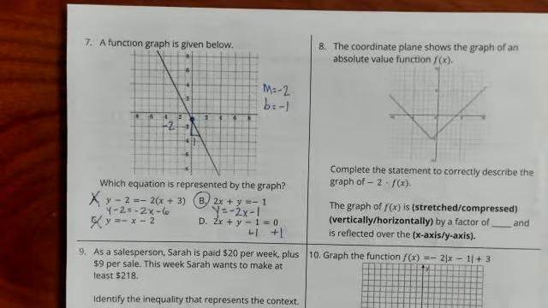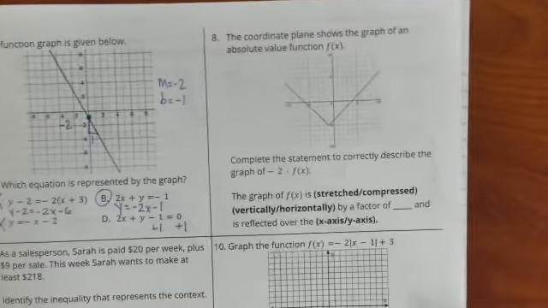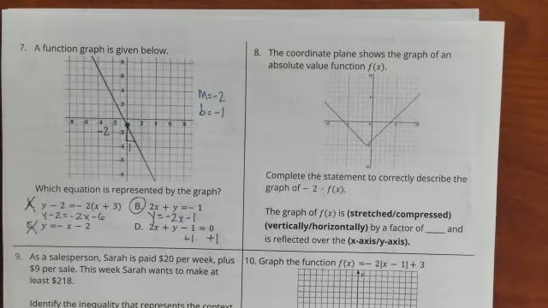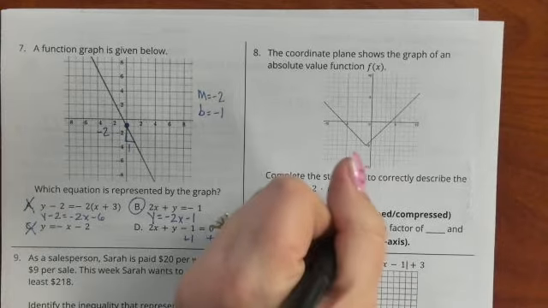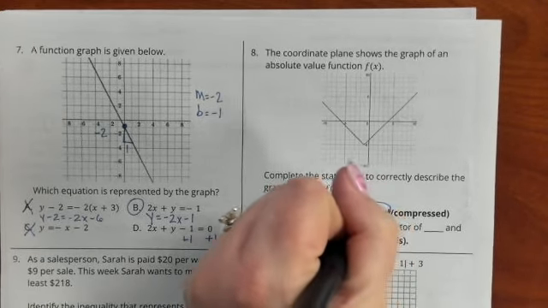Okay, looking at question number 8, we have an absolute value function on a graph. It says complete the statement to correctly describe the graph of negative 2 times f of x. For this statement, since we are multiplying the y, and we're multiplying by a negative number, we are going to have a stretch.